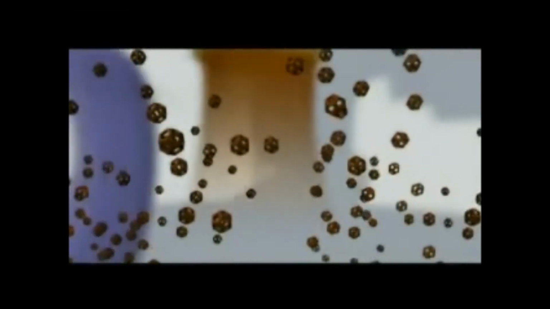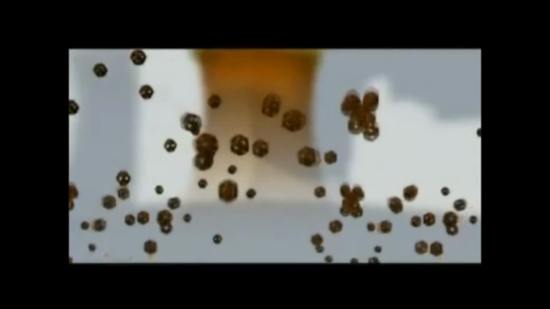This reacts with the material in water, making it all stick together to form what's known as flock. To make this flocculation happen, water and the coagulant have to be mixed together very quickly and thoroughly in a special device called a flash mixer.